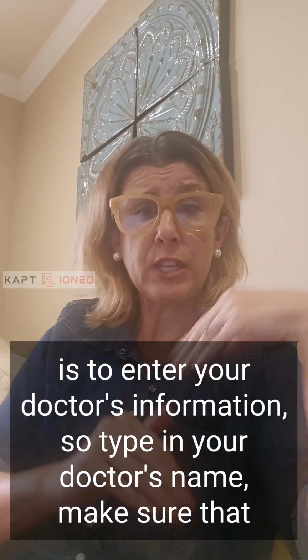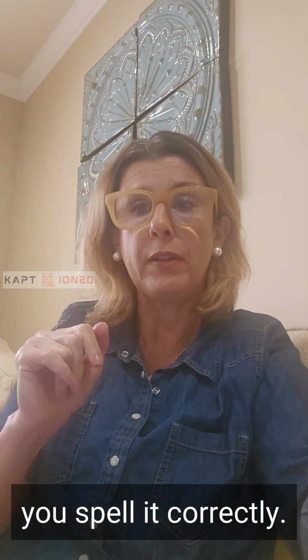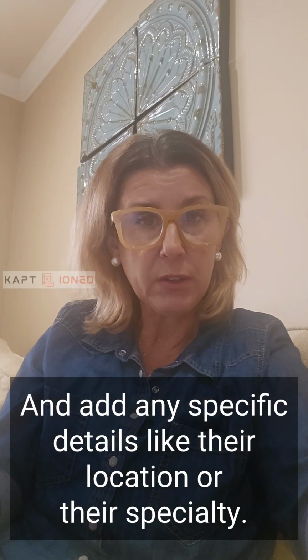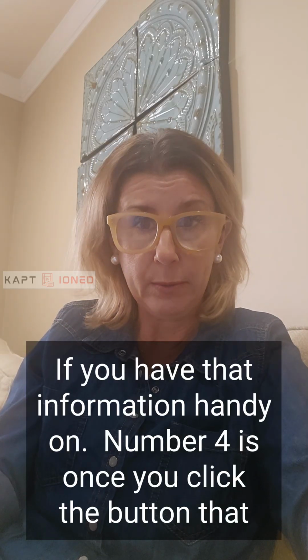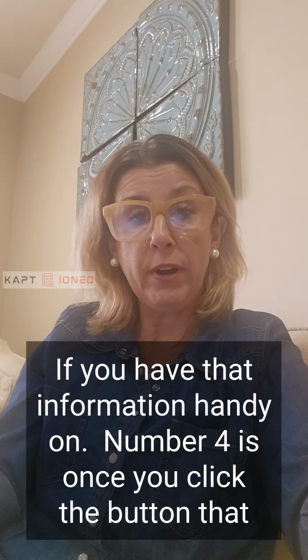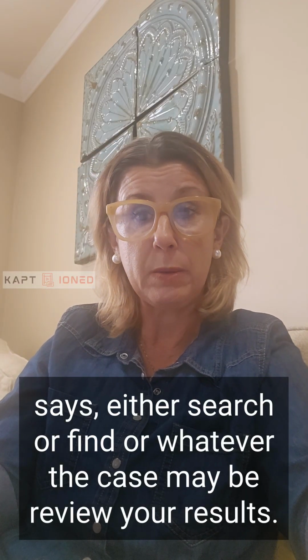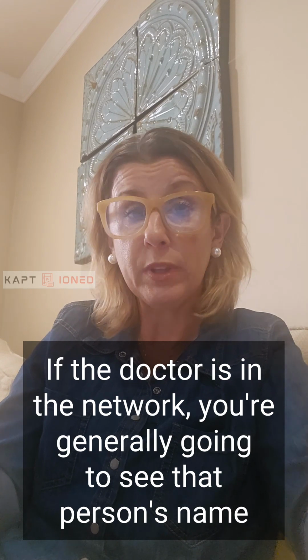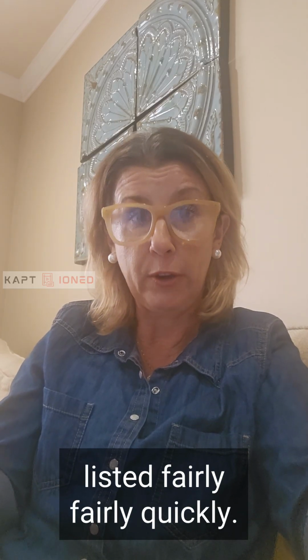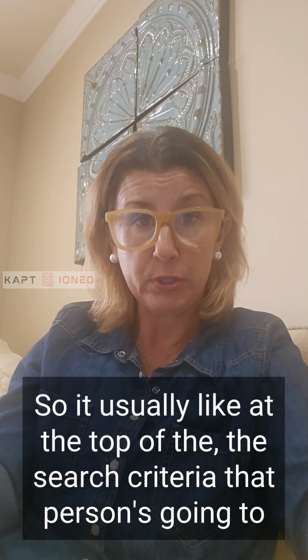Number three is to enter your doctor's information. Type in your doctor's name, make sure that you spell it correctly, and add any specific details like their location or their specialty if you have that information handy. Number four is, once you click the button that says search or find or whatever the case may be, review your results. If the doctor is in the network, you're generally going to see that person's name listed fairly quickly, usually at the top of the search results.